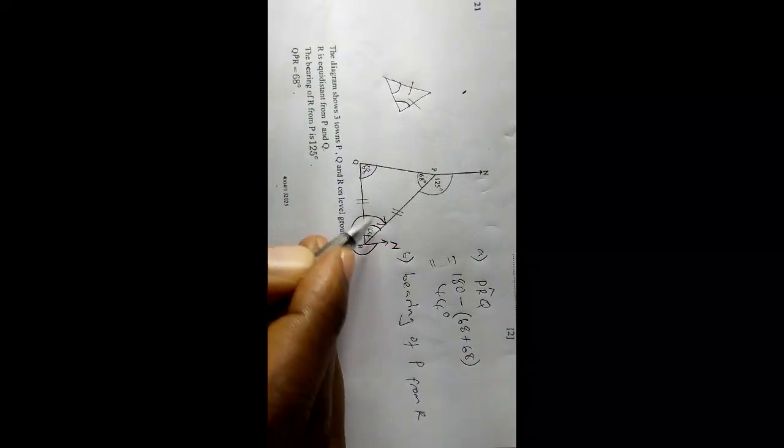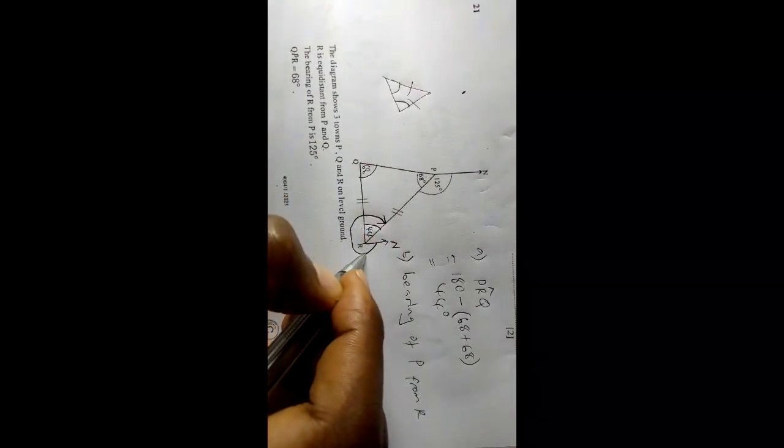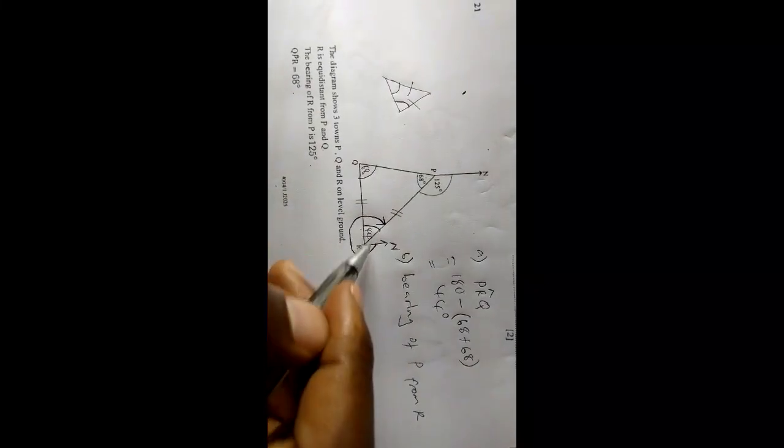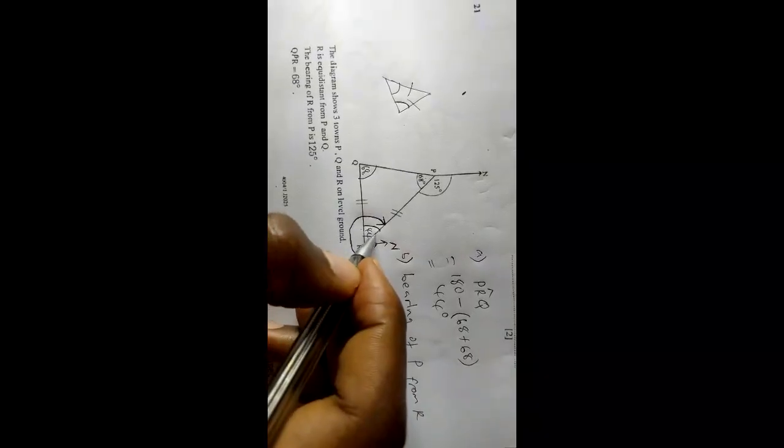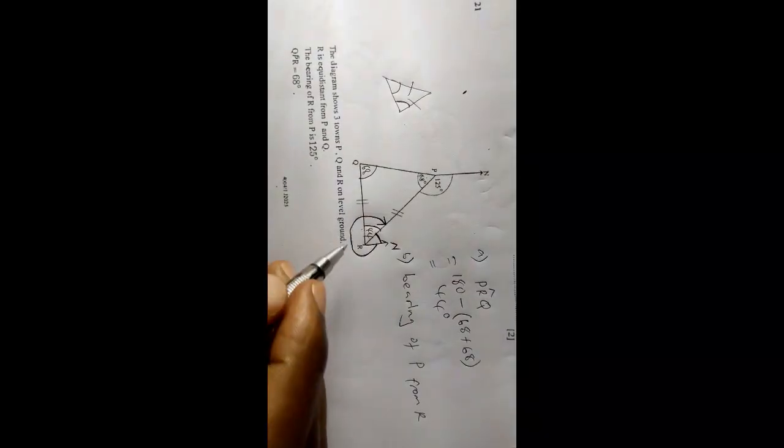Clockwise is this direction, which is the same as the rotation of an analog clock or an analog watch. So this rotation is the angle that we want to find. We can simply find this angle and subtract from 360.